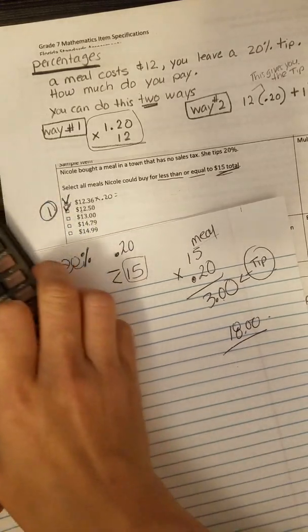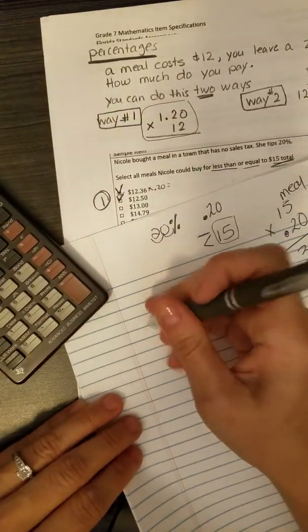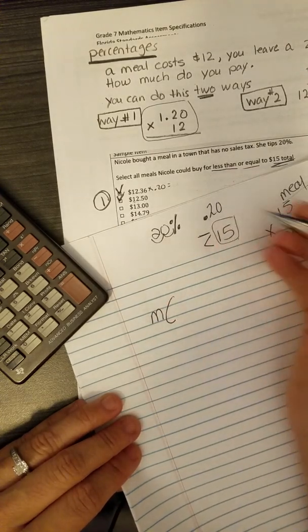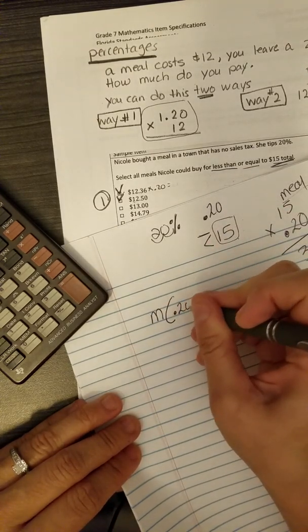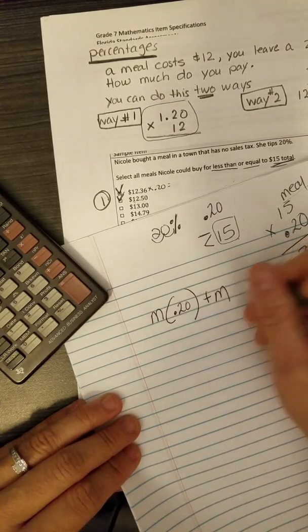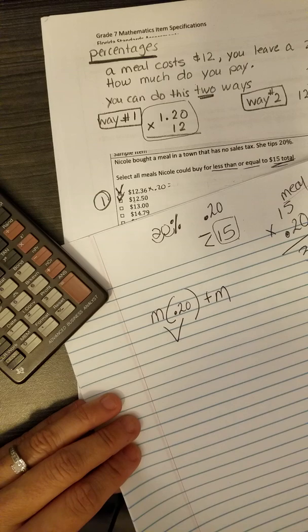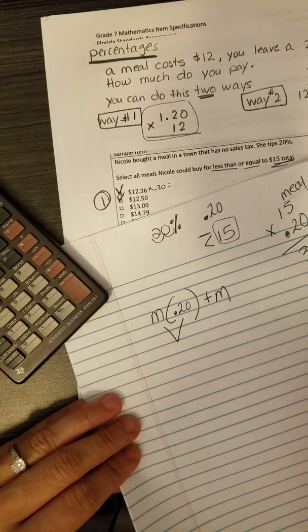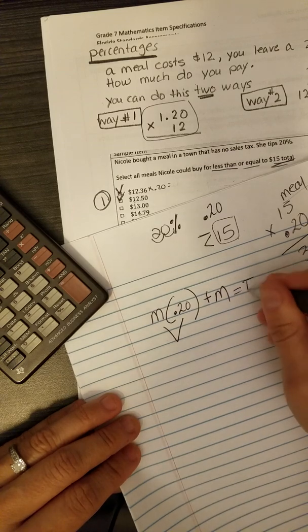So that's why this formula here, you get the meal, let's say the meal is M, times whatever the tip is, let's say 0.20, but then you have to add it to M, because this here is going to give you only the tip. It's going to tell you how much the tip is. Now you got to add it to your meal, and then that's going to give you your total.